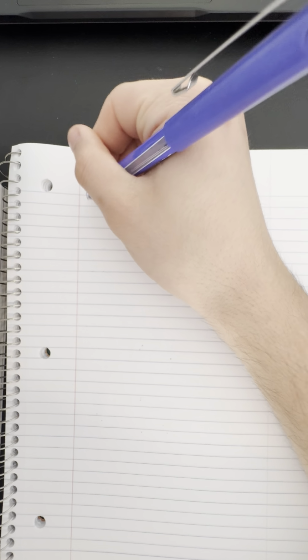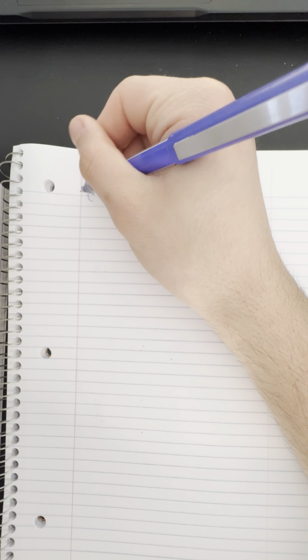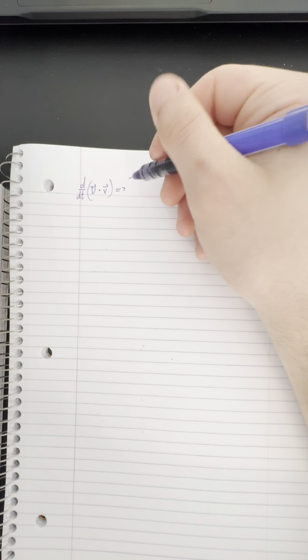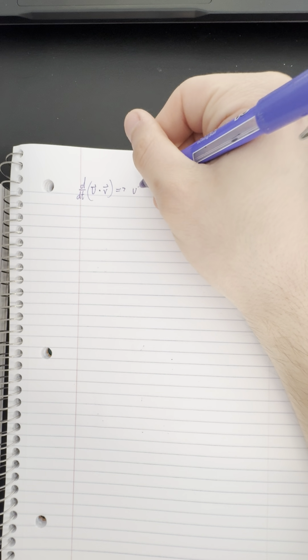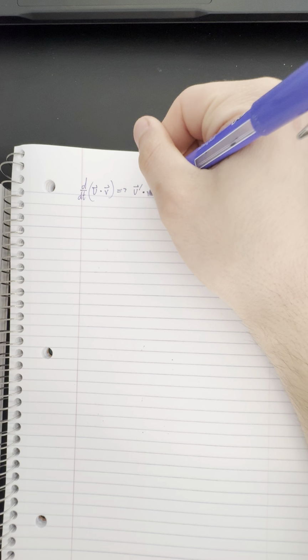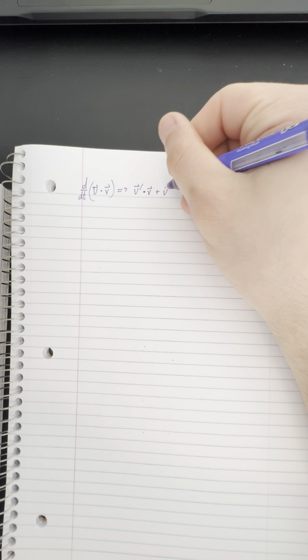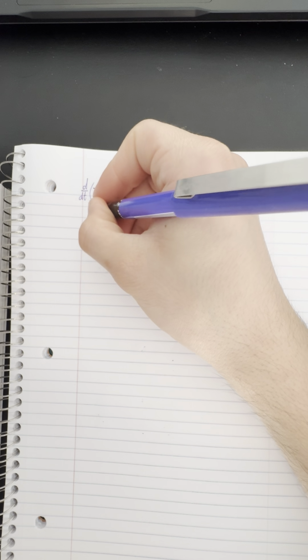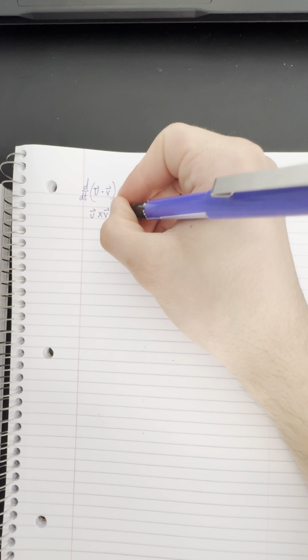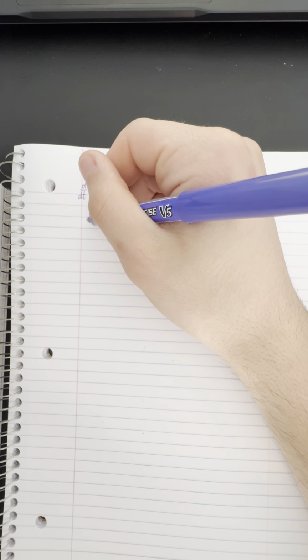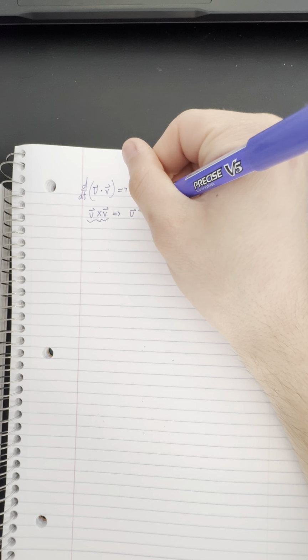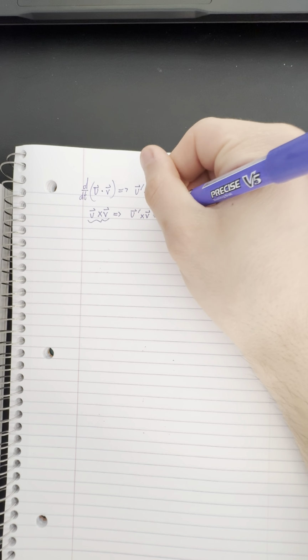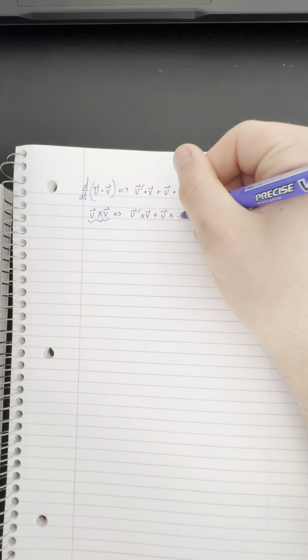So if you have u dot v, and you wanted to take the derivative of this guy, then you're going to get u prime dot v plus u dot v prime. And then if you wanted to do the same thing for a cross product, the order matters. You want to keep it in this order. So you're going to have u prime cross v plus u cross v prime, right?